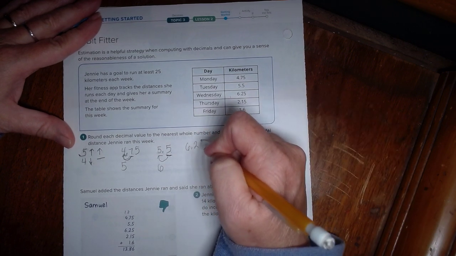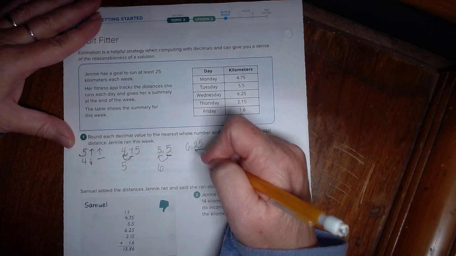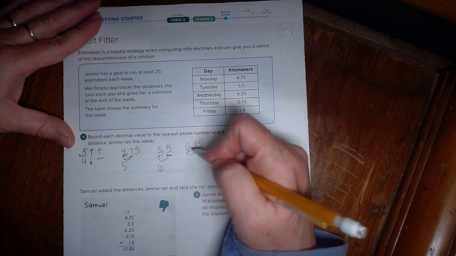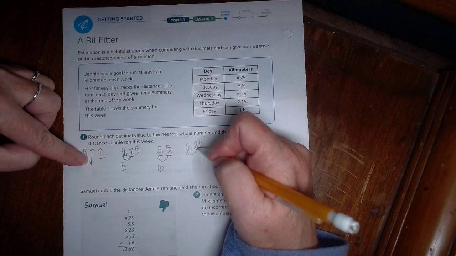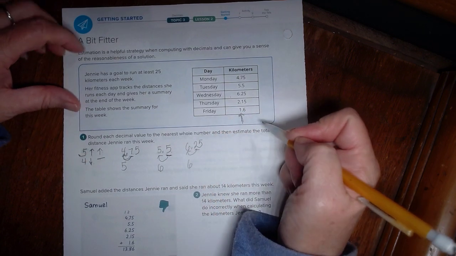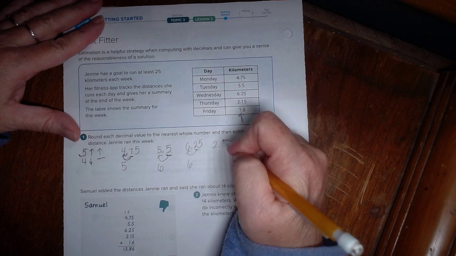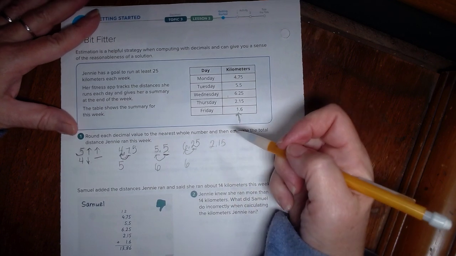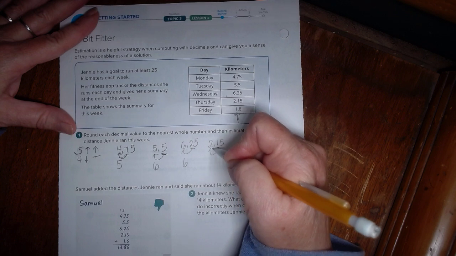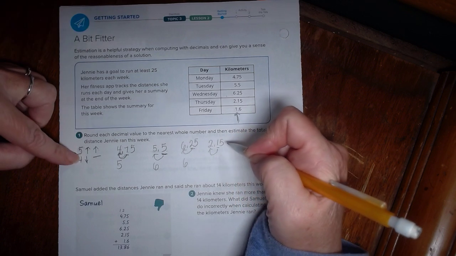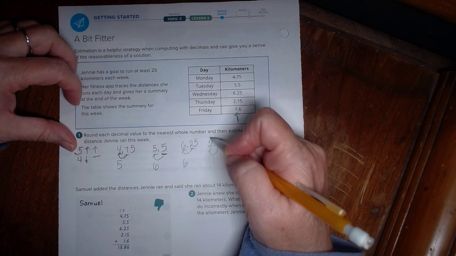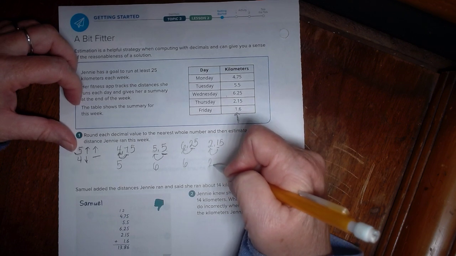6 and 25/100. The 2 is the number that tells us what to do to the 6. It's a 4 or less, so we're going to let it rest. So the 6 just stays a 6. Then 2 and 15/100. 2 is our whole number. The 1 tells us what to do with the 2. It's under the 4 or less category, because 1 is less than 4, so the 2 will just remain a 2.